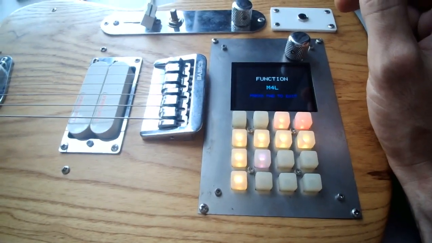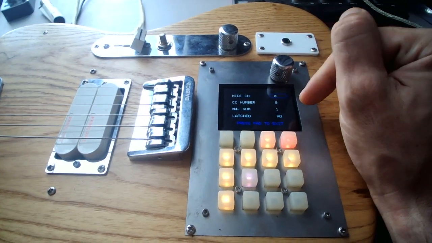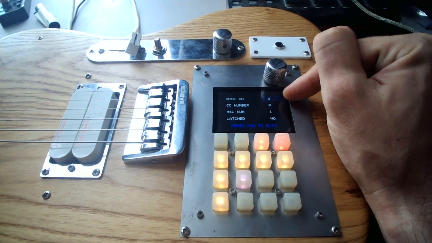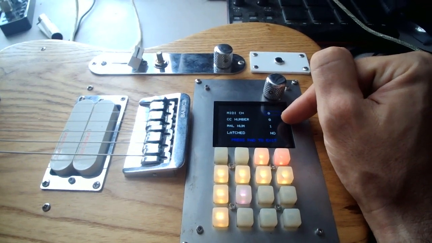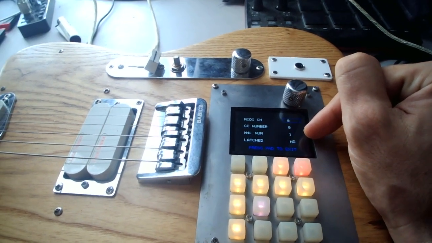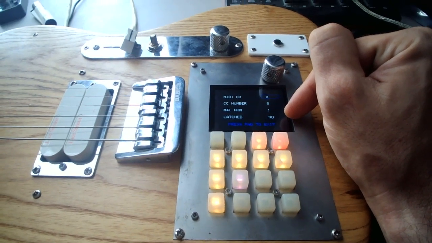And what it will do is, if we click in here to edit it, you see it can be sent on an independent MIDI channel like the rest of the functions, and then you get the CC number. So that's the channel that you'll send the CC value on, and the M4L number, and it's latched or unlatched.